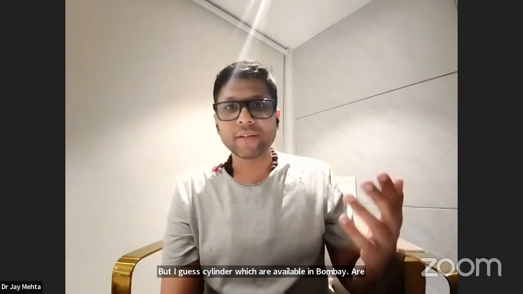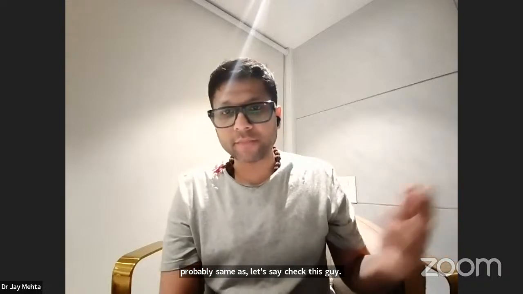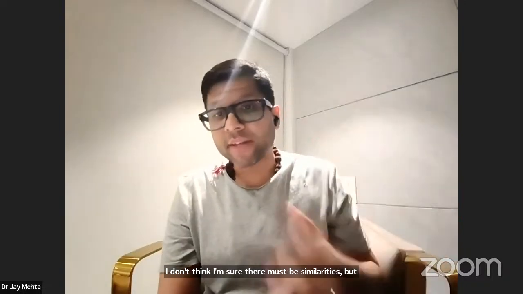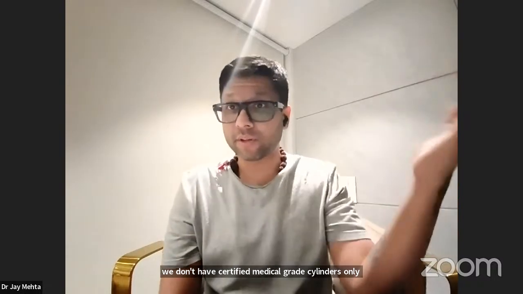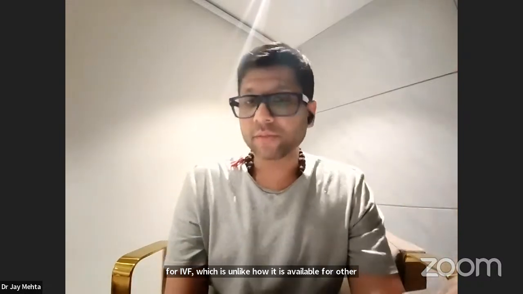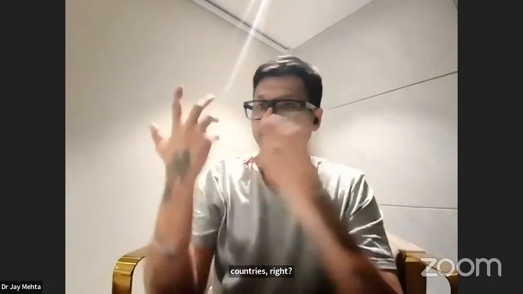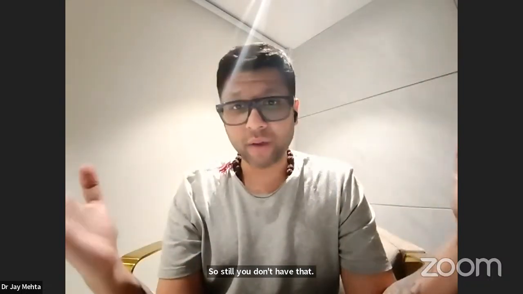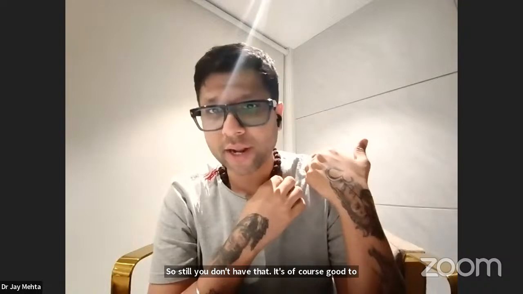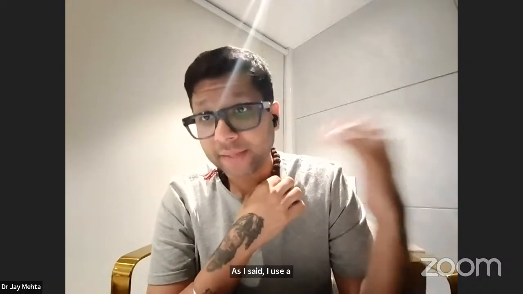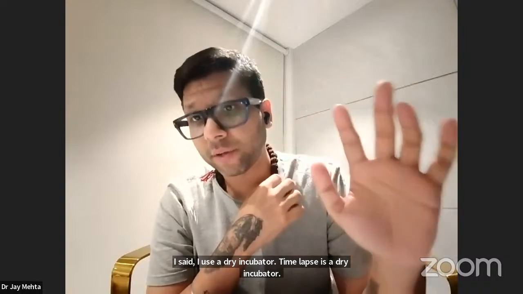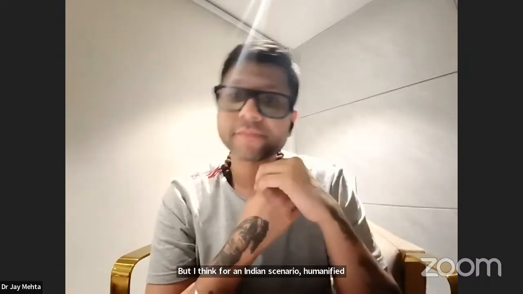I'm sure there must be similarities, but we don't have certified medical grade cylinders only for IVF, unlike how it is available for other countries, right? So till we don't have that, it's of course good to have a dry incubator. As I said, I use a dry incubator. Time-lapse is a dry incubator, correct? But I think for an Indian scenario, humidified incubators are still better.